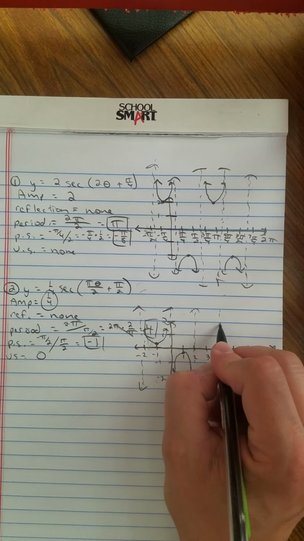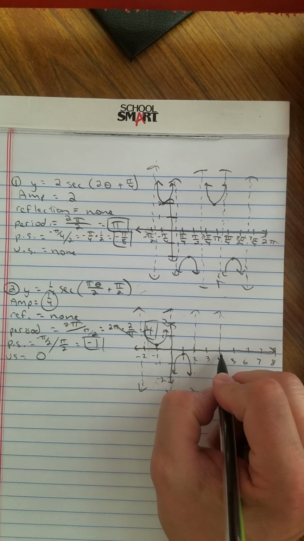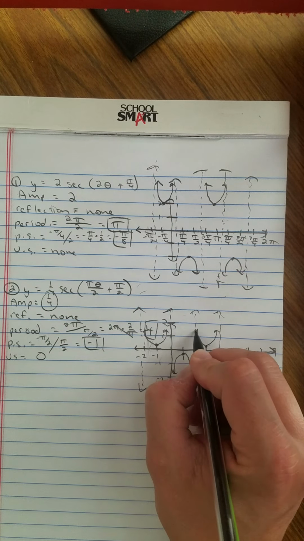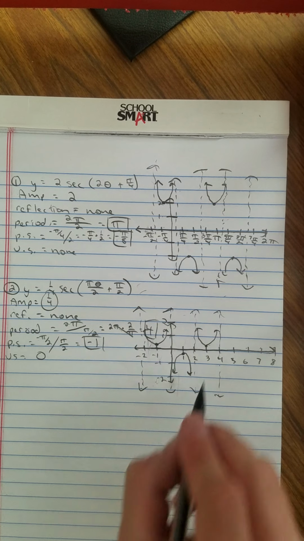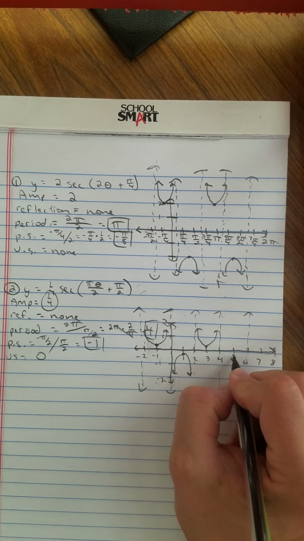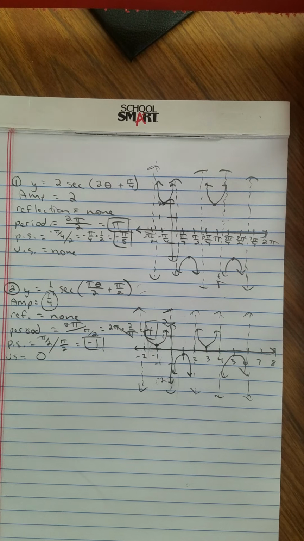So again, this is actually really nice because our labeling is so simple. It's just by integers. So my next asymptote's at 4. At 3, that's my next parabola. And then next asymptote would be at 6. Next parabola would be at 5. Okay? So it's real simple. It actually works very similar to the way that most of the rest of these functions work. It's not too terribly difficult. Okay, we're going to look at number 3, and then we're going to call that good enough.